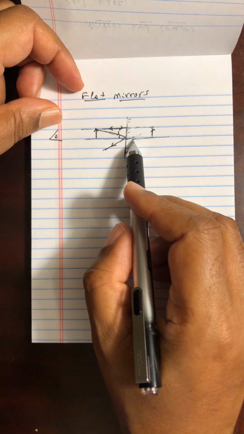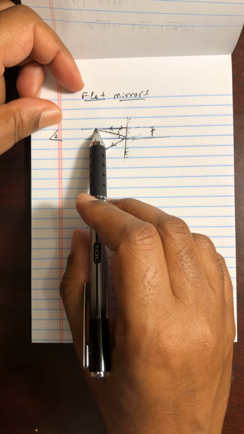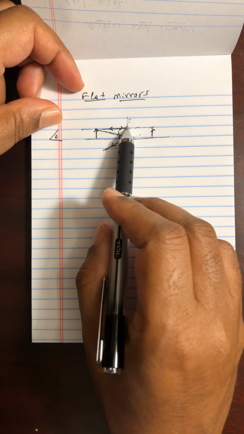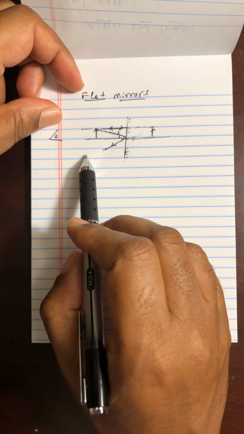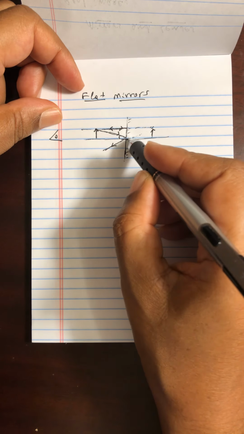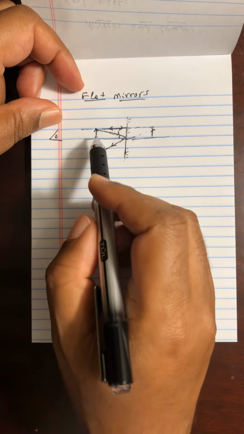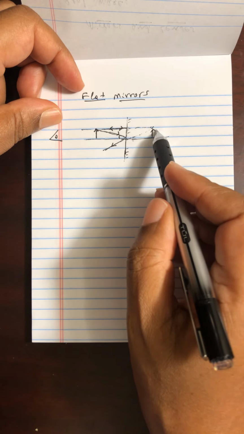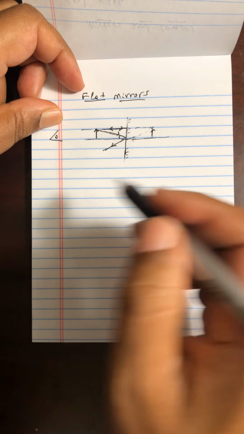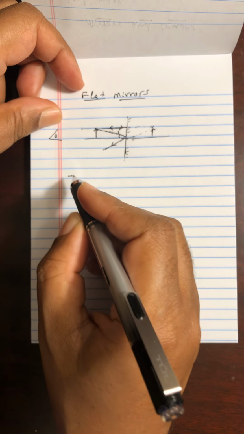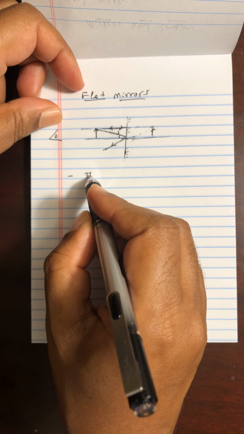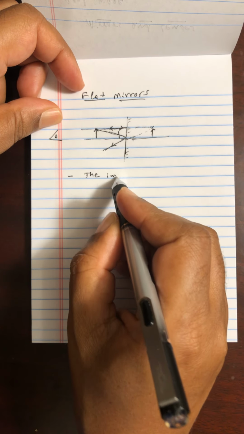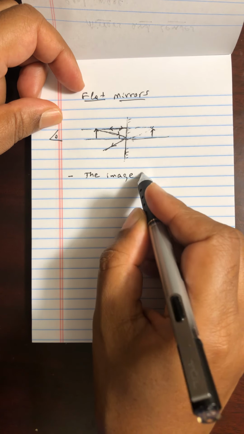So in this case, we have a virtual image. The reflected light rays are just bouncing back from the mirror, but the brain thinks the light rays are coming from here. So the brain will see the image of this object at this location. One of the properties: the image made by a flat mirror is virtual.